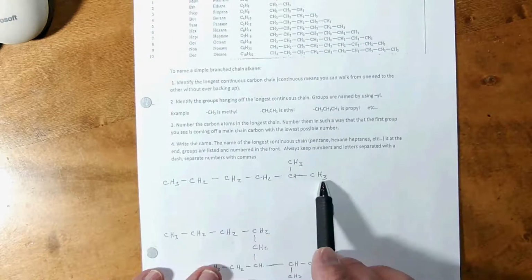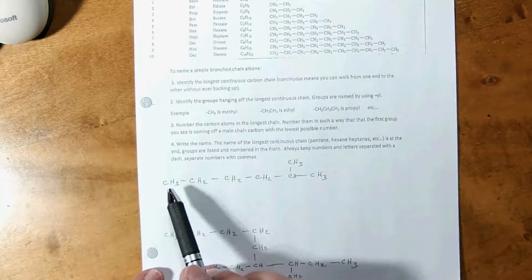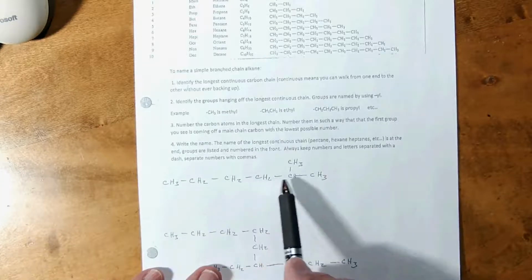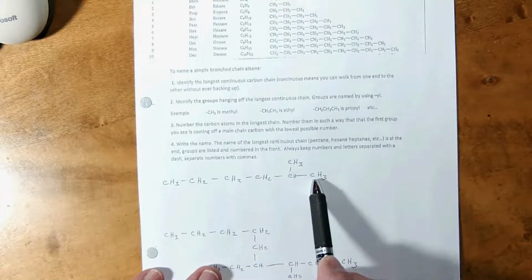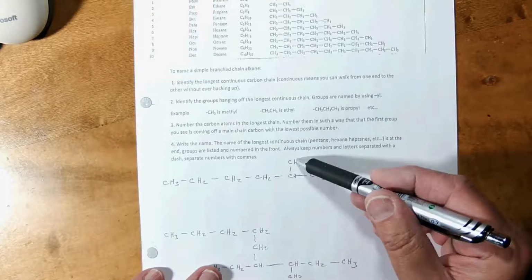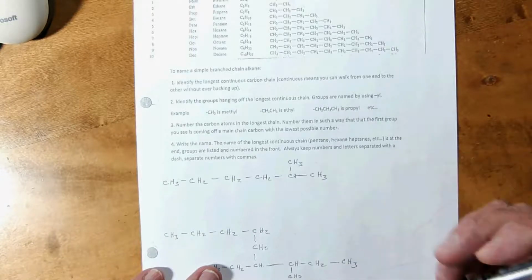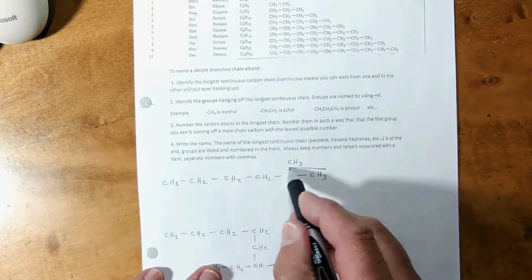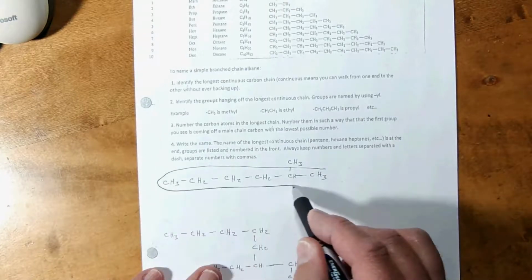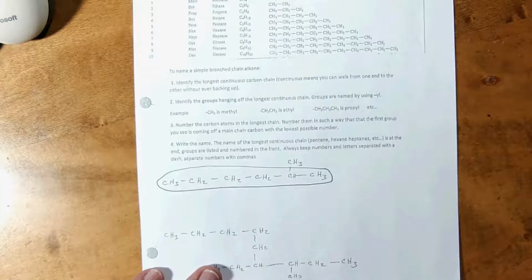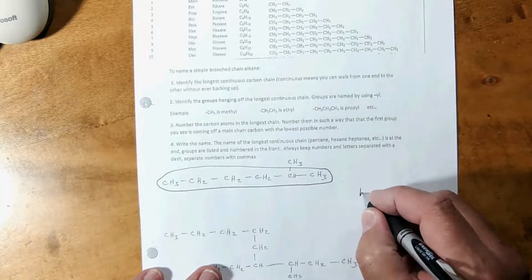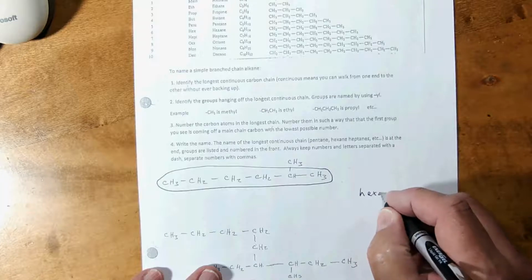Let's take a look at a couple of examples. This example here, got 1, 2, 3, 4, 5, 6. Hey, I have 6 carbons in a row, and I have a little branch point. Since my longest continuous chain is 6 carbons in a row, when I go to name this, the very last part of the name is going to be hexane.